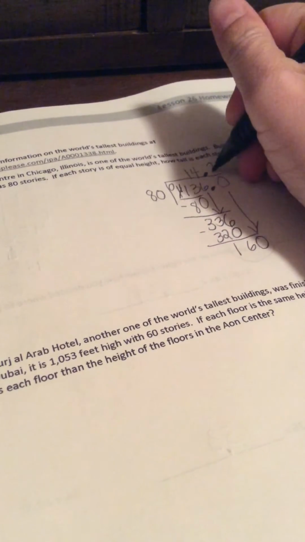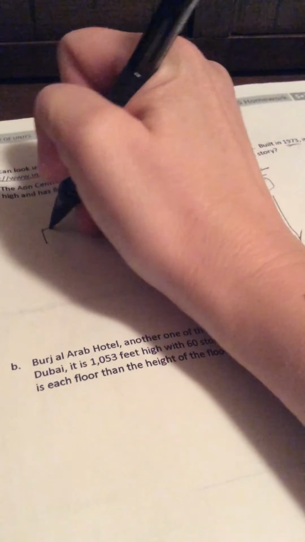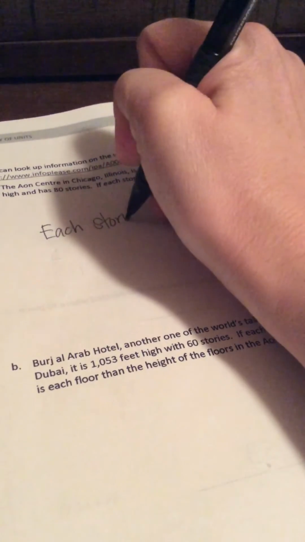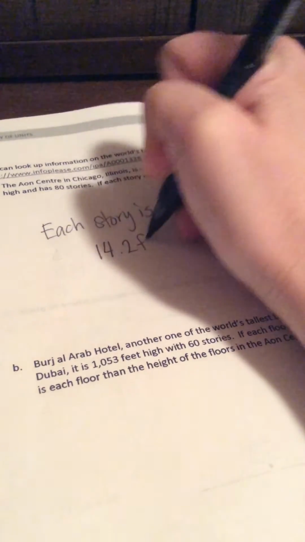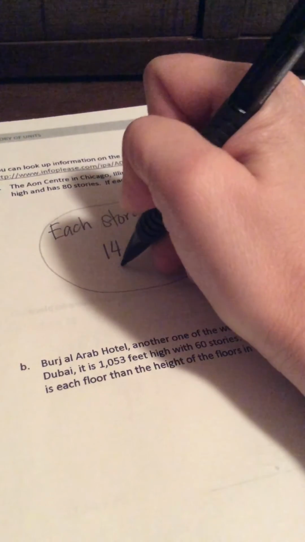So now I know that 80 can go into 160. 8 goes into the 16 twice. 2 times 0, 2 times 8 is 16. So each story is 14.2 feet tall.